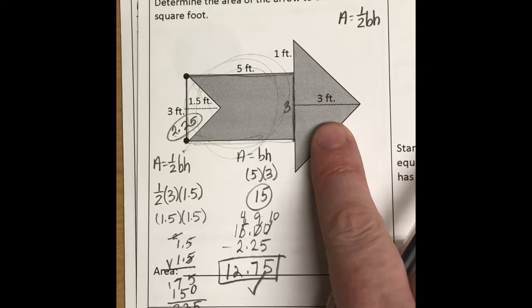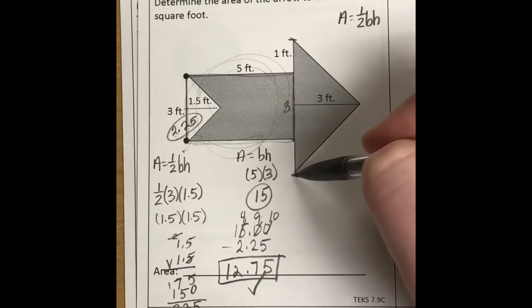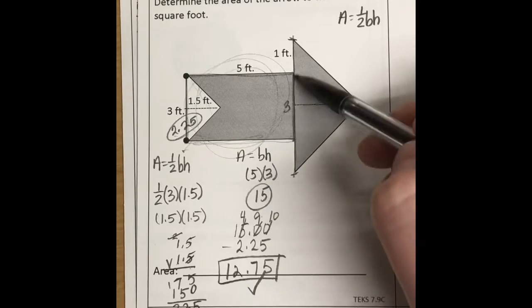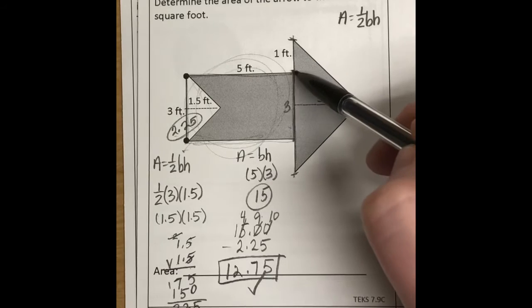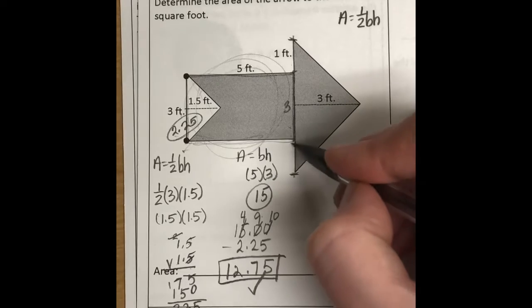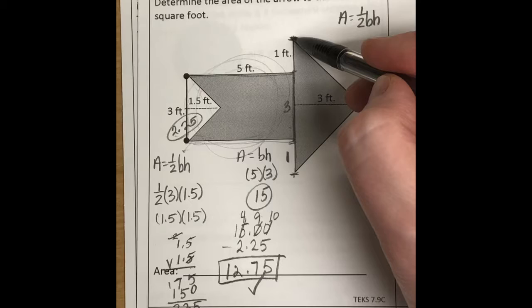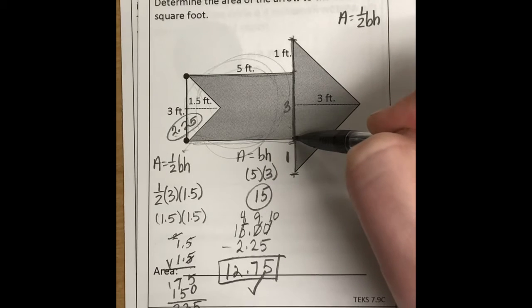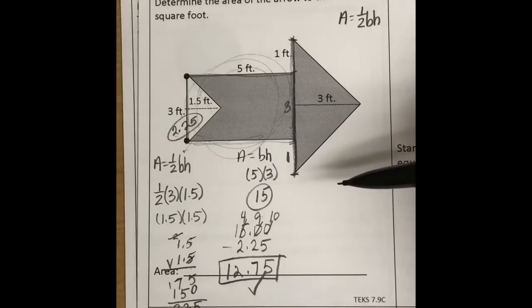We still have to find the area of the big triangle. Now, we know the height, but we don't know the base, which is from here to here. So if you notice, I wrote 3 right here. That's because it's part of the rectangle, and this side is 3 and this side is 3. And it tells you that from here to here is 1 foot. So that also makes from here to here 1 foot. So what is the base of your triangle? Well, it's 1 plus 3 plus 1. So your base is 5 feet.